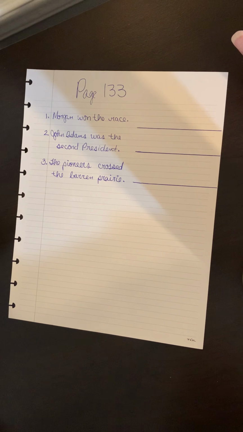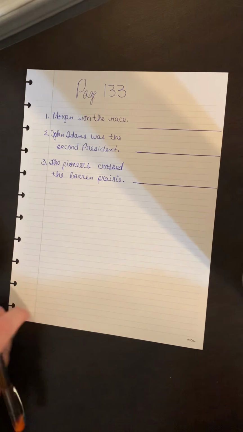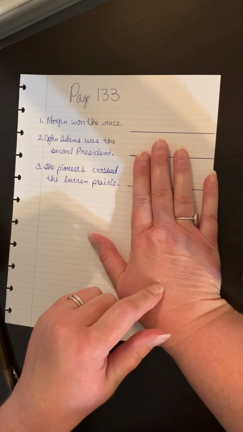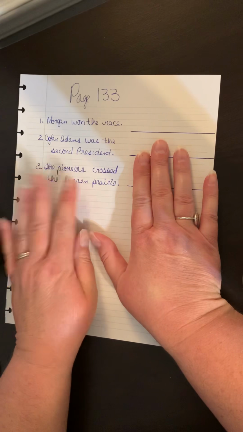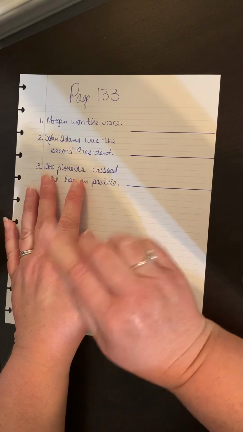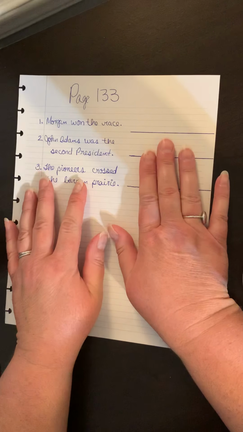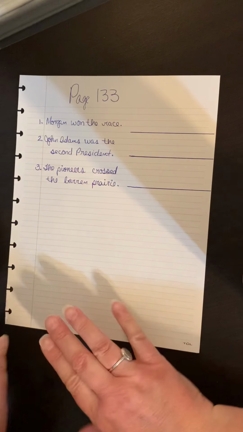Then we draw a vertical line. I'll show you that here in a minute. It's a line that goes up and down. And then put the subject on the left side. Think about it. Your right hand, verb. Left hand, subject. Your verb is on the right, your subject's on the left. So that's the way I want you to think about that.